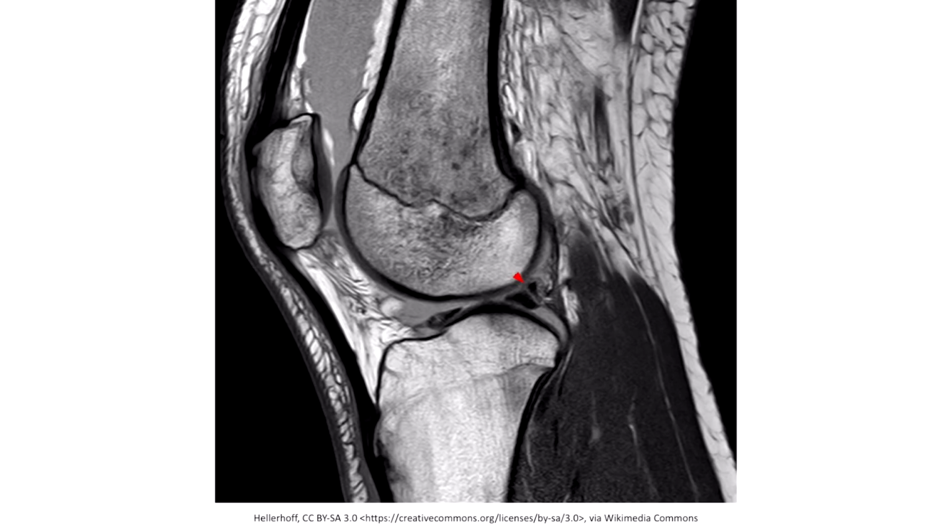This is what the knee joint looks like on MRI. Please note the effusion in the knee joint, which could be present in a variety of conditions causing knee pain.